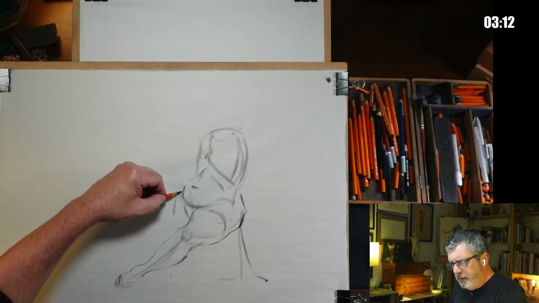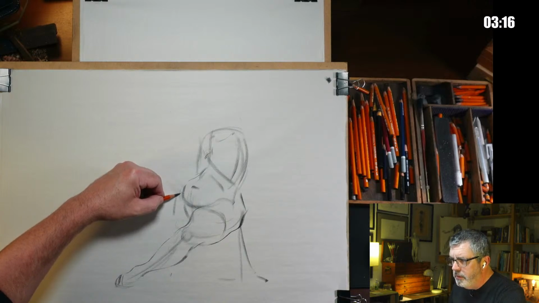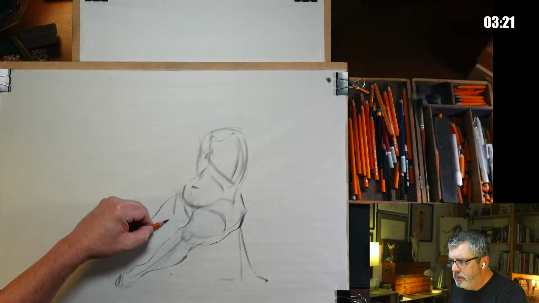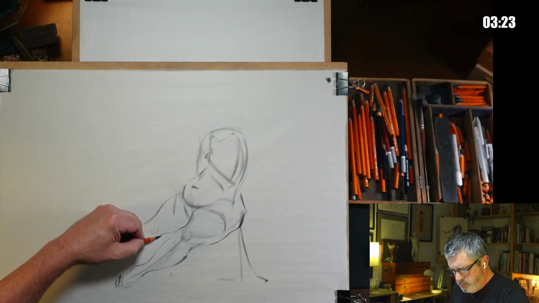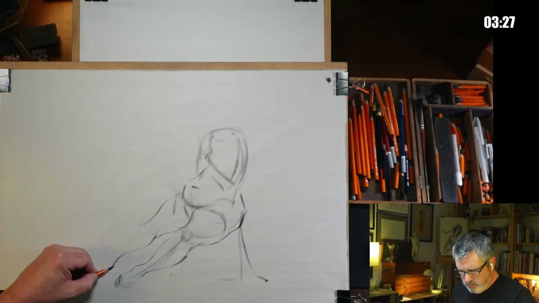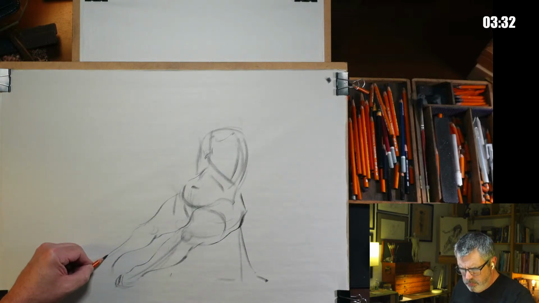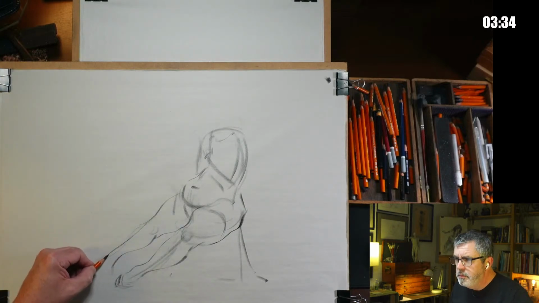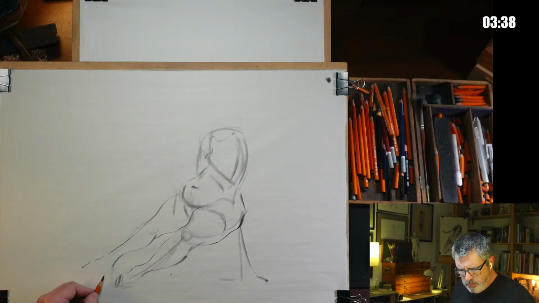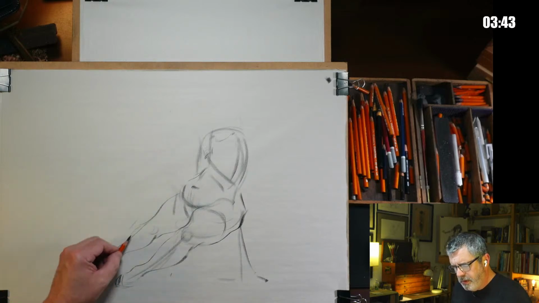Then the other leg is obviously straighter, sitting about here. Something like that.